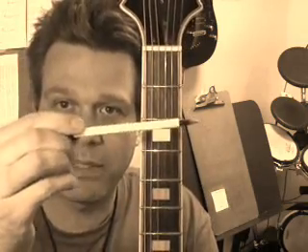Now you can look at it that way if you want to, if that makes it easy for you. But the frets on the guitar technically are not the spaces. They are the metal bars that you see that are implanted in the wood that's on the neck.